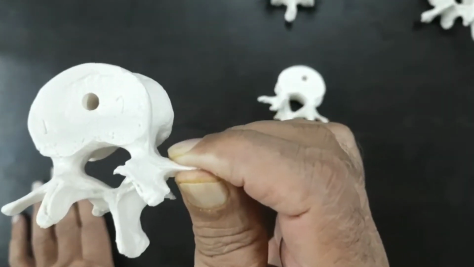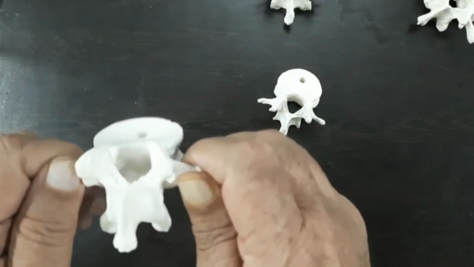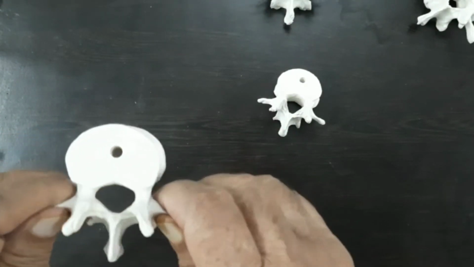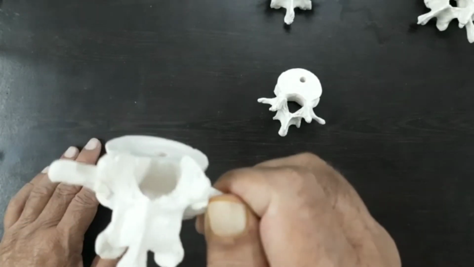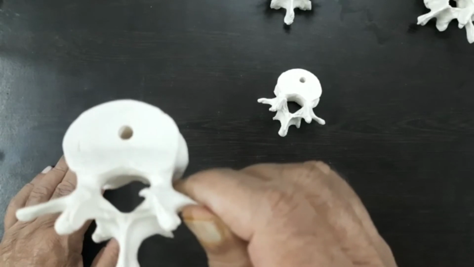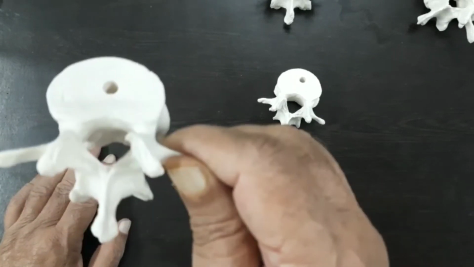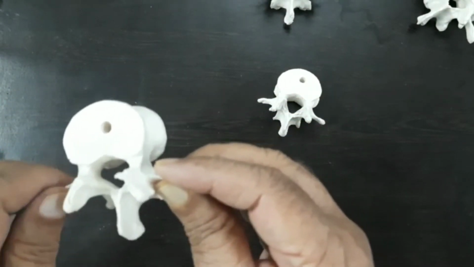Now in the vertebral foramen there lie the dura mater and arachnoid mater, and up to the lower border of L1 the tip of the spinal cord, the conus medullaris, is present. Beyond L1 there is only the arachnoid and pia mater and the subarachnoid space, where the cauda equina is present. So this is a description of a typical lumbar vertebra.